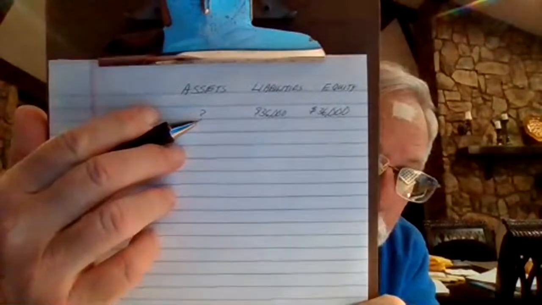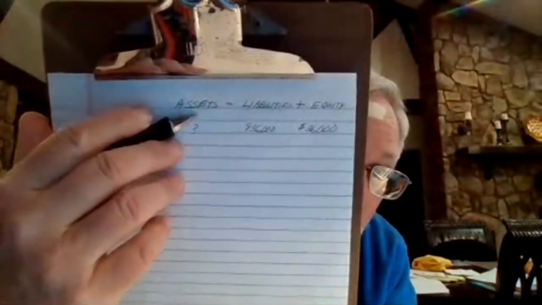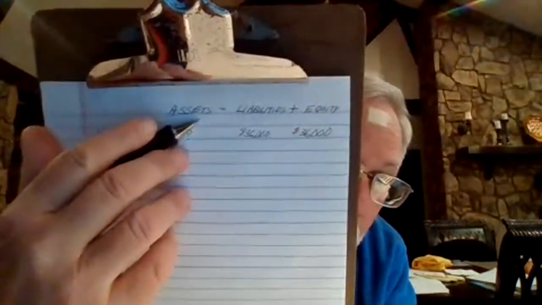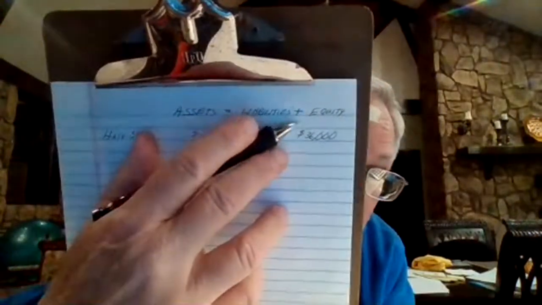So the question mark must be, let me put this up here. I just listed the columns and the name of the company. I made the equation. Assets equal those two added together. So this must be 72,000. You can see it in red there. 72,000. Again, red's not the best color for accounting. Some people may interpret that as a negative.